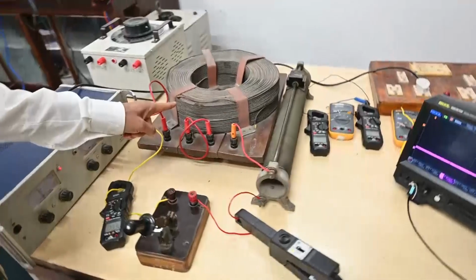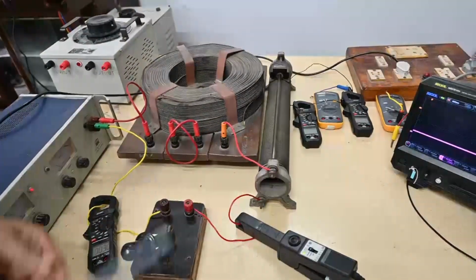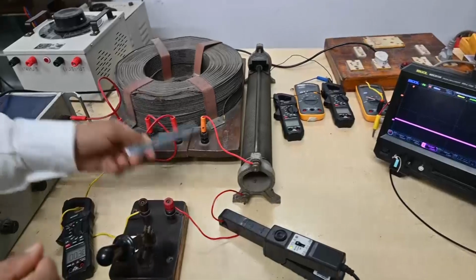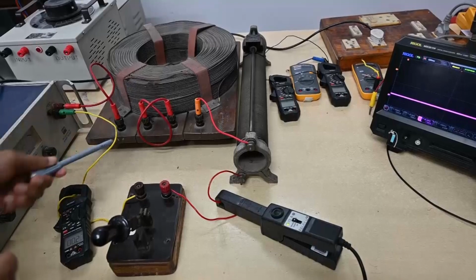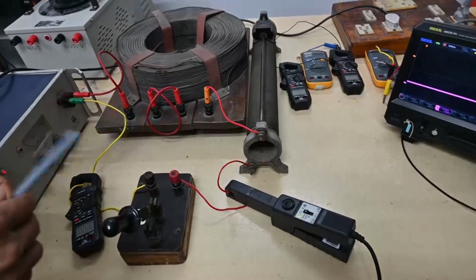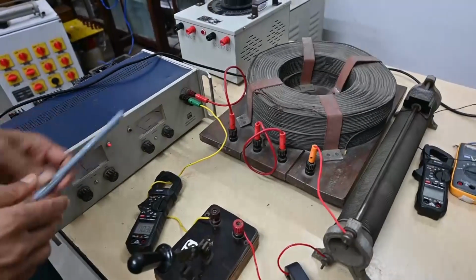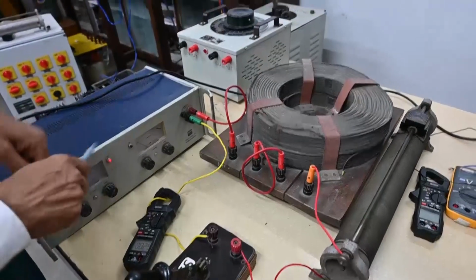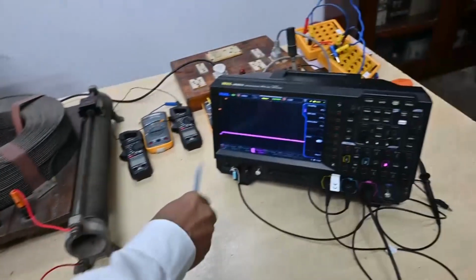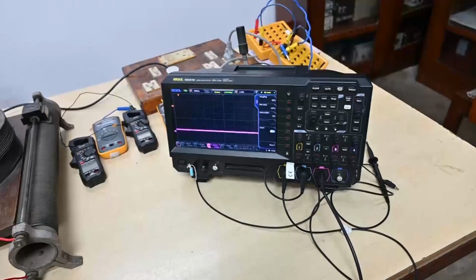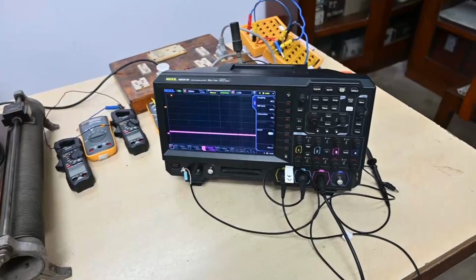Now, we will have a laboratory test for the RL switching transient. For this, we have an air core inductor, and we have a resistance. The inductance and resistance are connected in series. Also, the inductor has its own resistance, and this combination is connected to the supply system. From the supply we switch on the RL circuit, and then we will observe in the oscilloscope how the current exponentially increases from 0 to the steady state value.